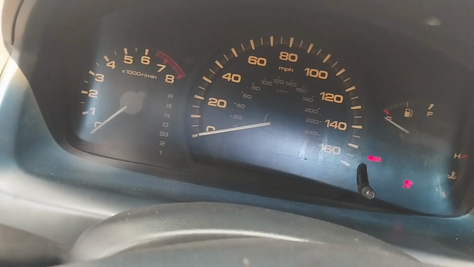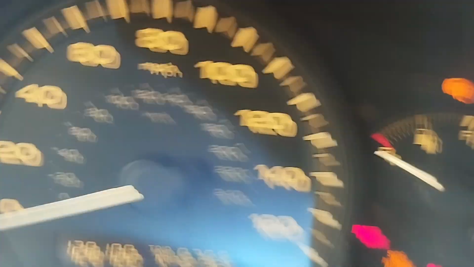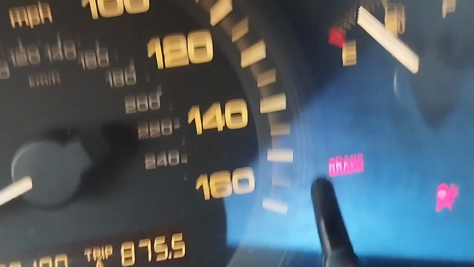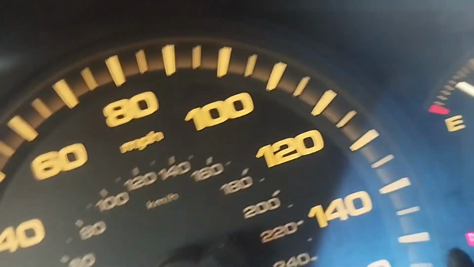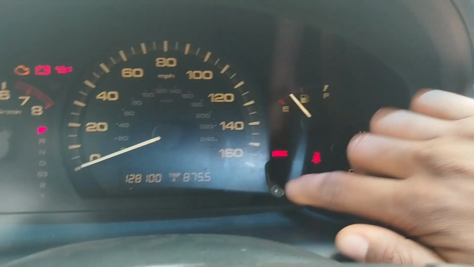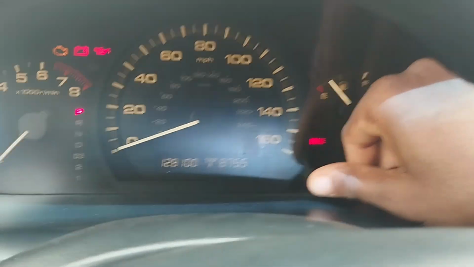You don't need to start the car, just turn on the car. You don't need to start the engine. As you can see, this is the dashboard, and you see this knob right here, this very knob. So all you have to do is to change this to the oil life percentage part.